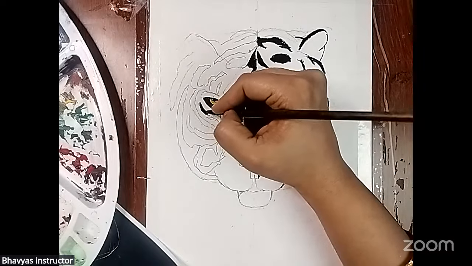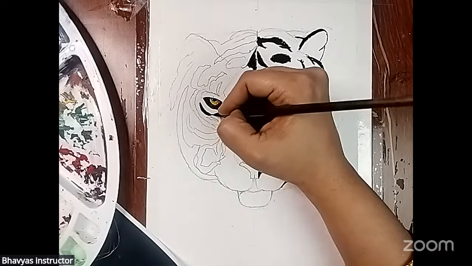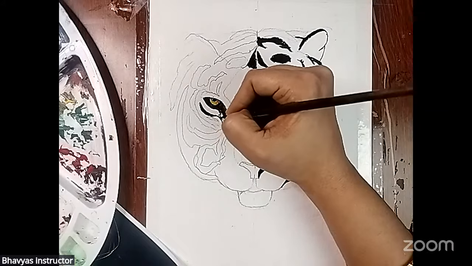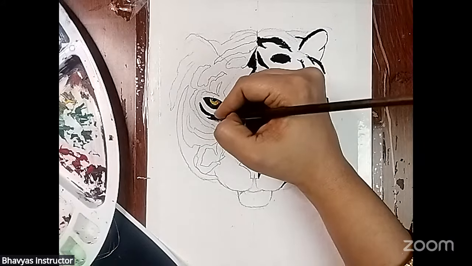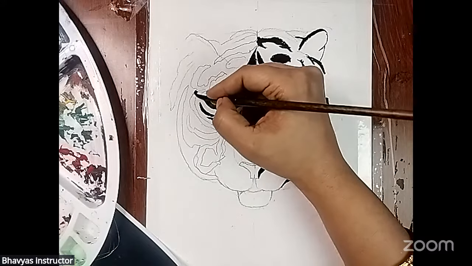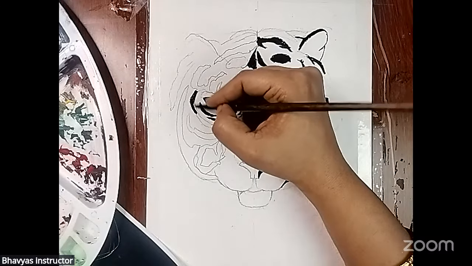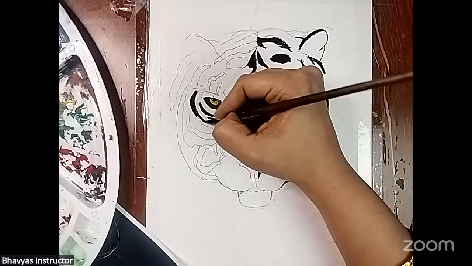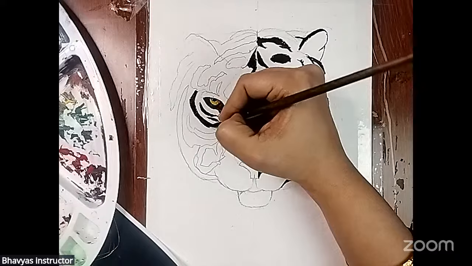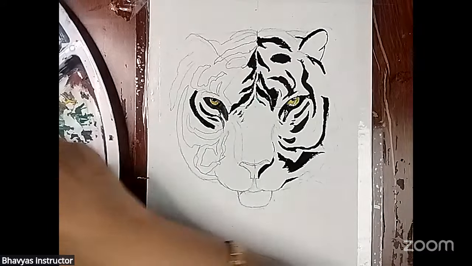You should not put pressure on the paper with the brush. Okay, if you put pressure, what happens? The paint won't get applied properly. Okay, so you need to be very light and gently wash on the paper. Gentle strokes like this. Okay.